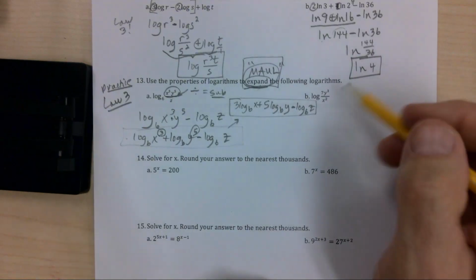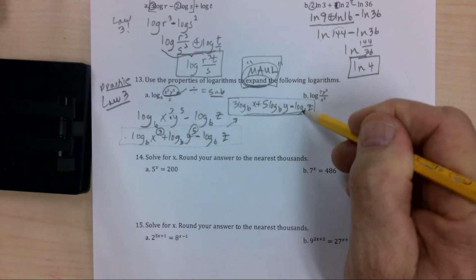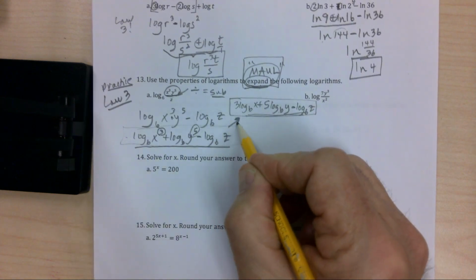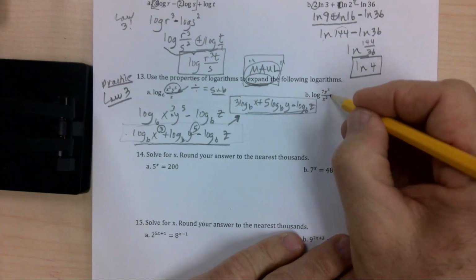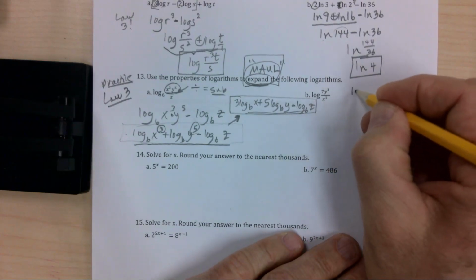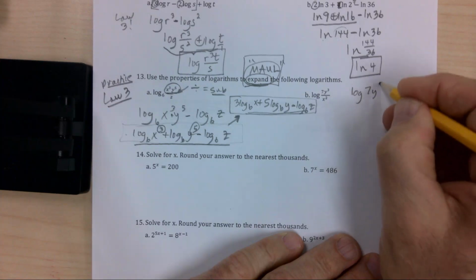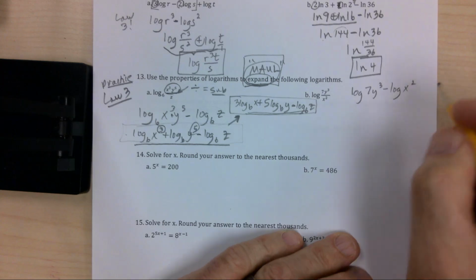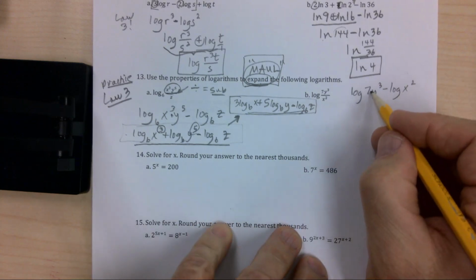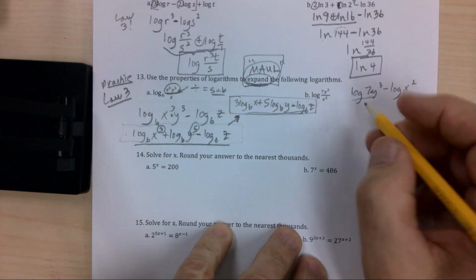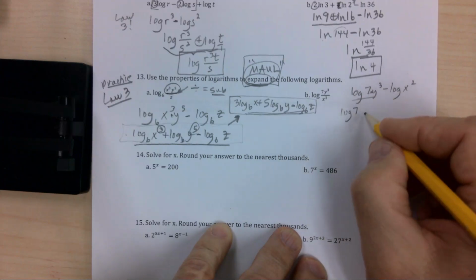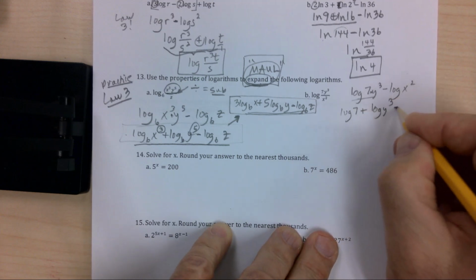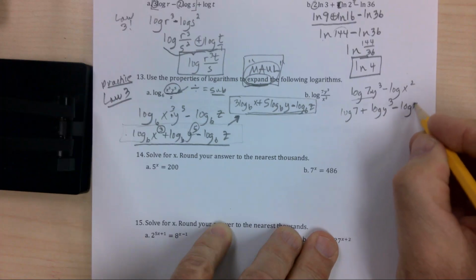And if it's fill in the blank, they probably want you to go here. I'd have a hard time marking it wrong if you left it here, but this is the goal. Let's keep going. Division means subtraction. 7y cubed minus log x squared. Well, these are connected by multiplication, so I'm going to swing one more time at these. So it's plus log y cubed minus log x squared.